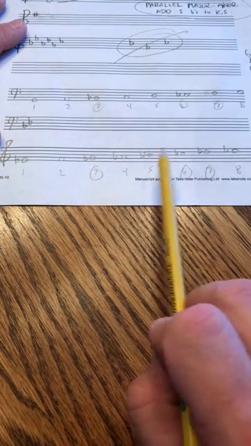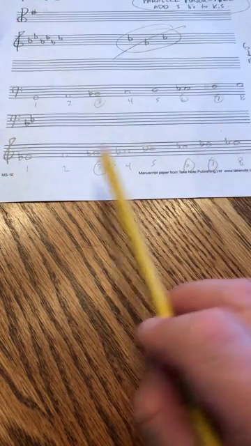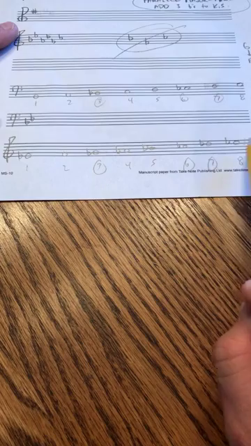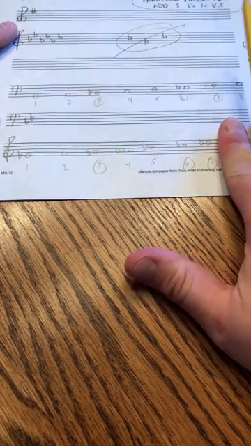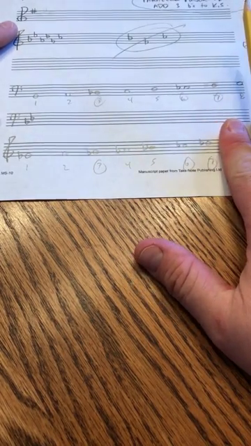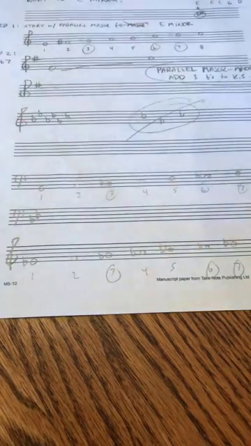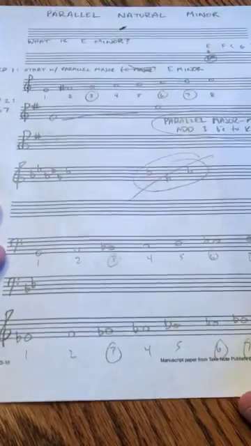1, 2, 3, 4, 5, 6, 7. You might say 7. Oh, it's the wrong key. No. That E flat happens twice. So don't count that one when you're counting the flats. So 6 flats, 6 flats. That's natural minor scales. Cool.